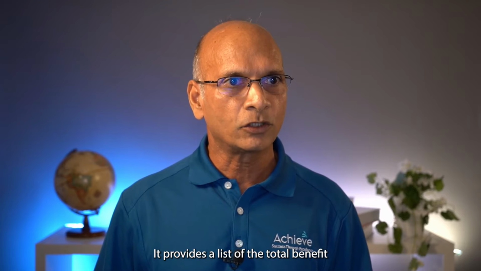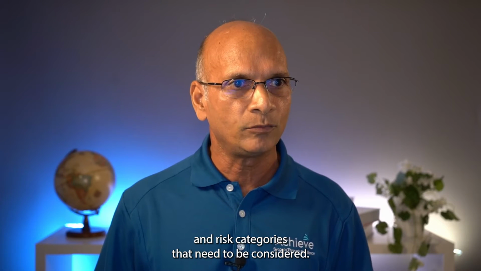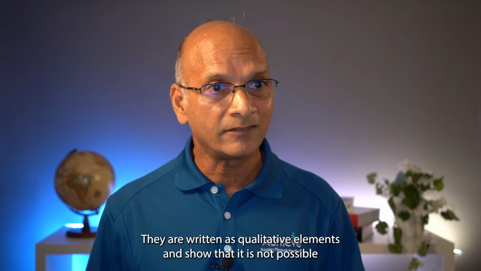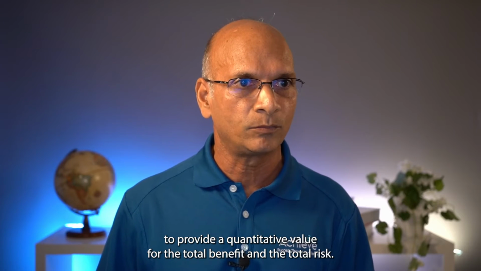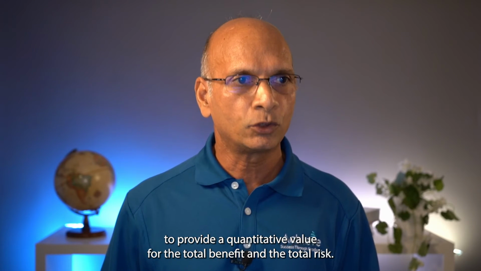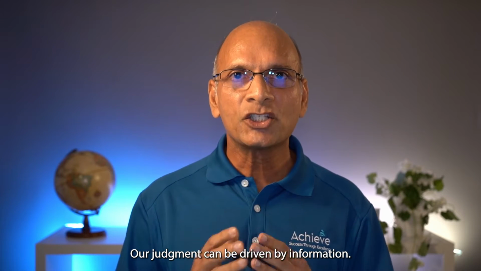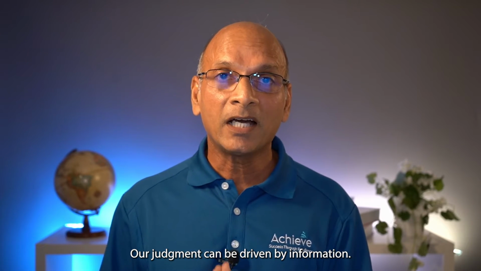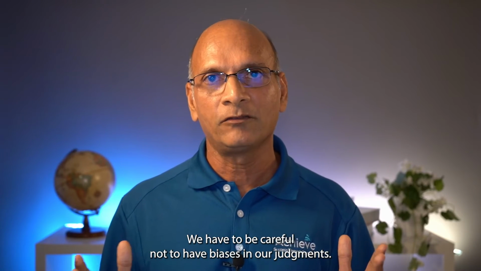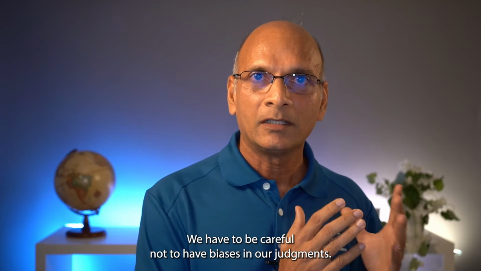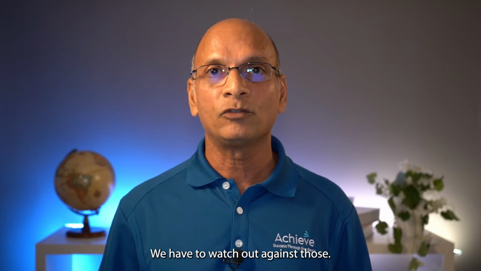It provides a list of the total benefit and risk categories that need to be considered. They are written as qualitative elements and show that it is not possible to provide a quantitative value for the total benefit and the total risk. Again, it's a judgment activity. Our judgment can be driven by information. We have to be careful not to have biases in our judgments. We have to watch out against those.